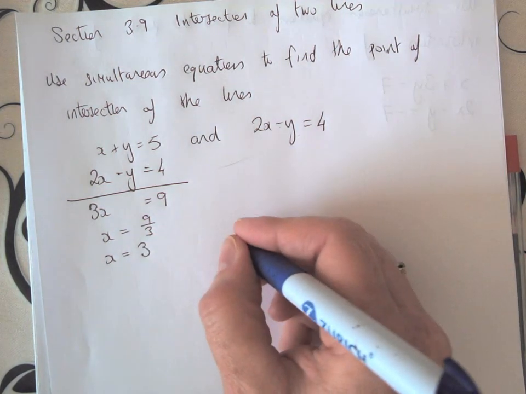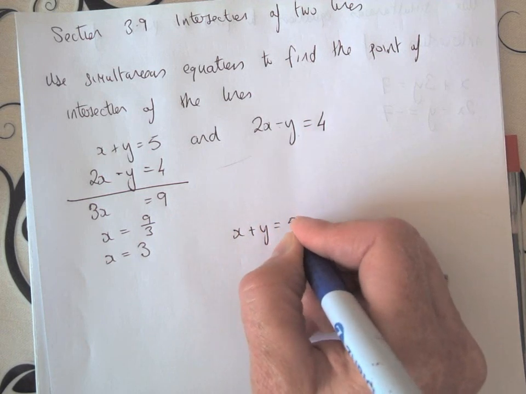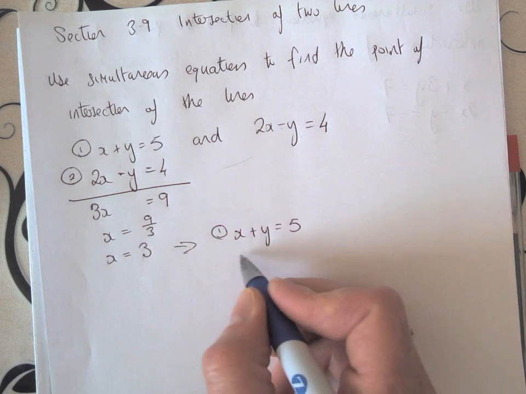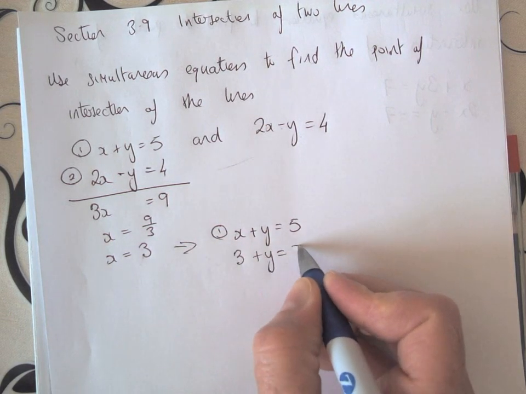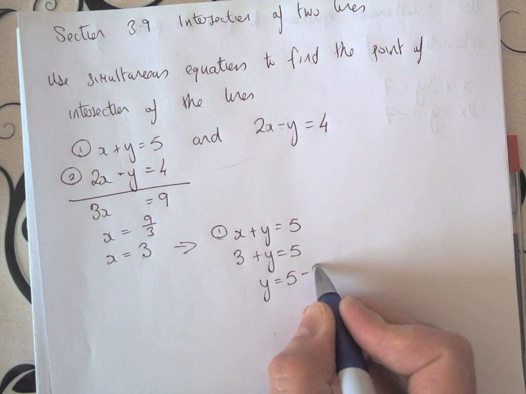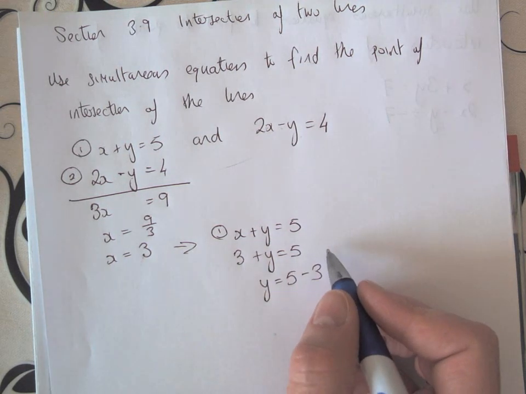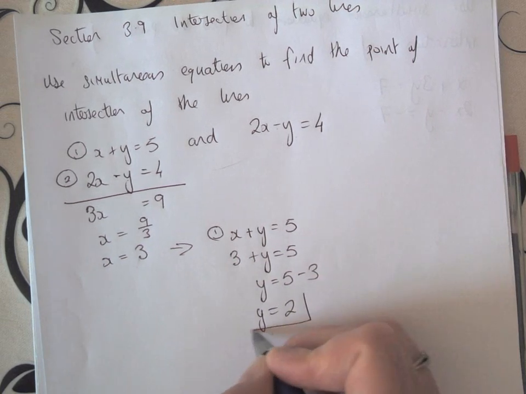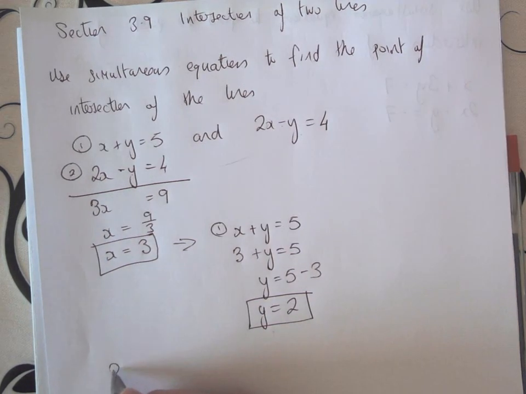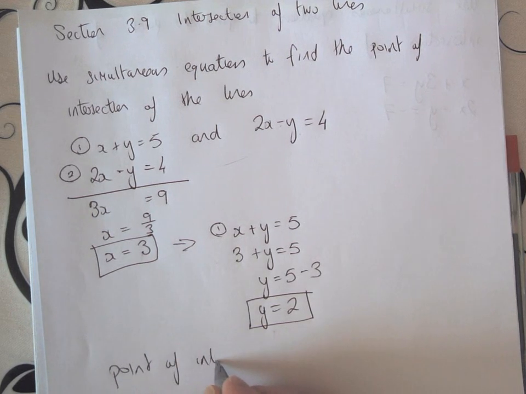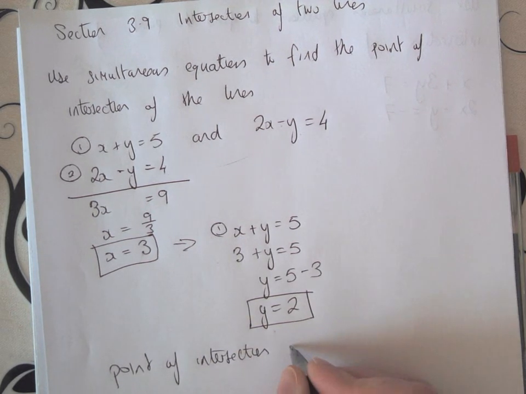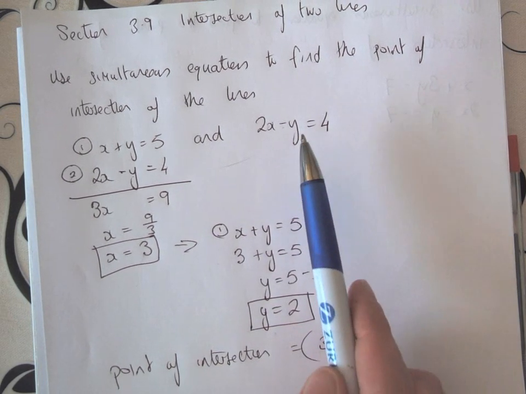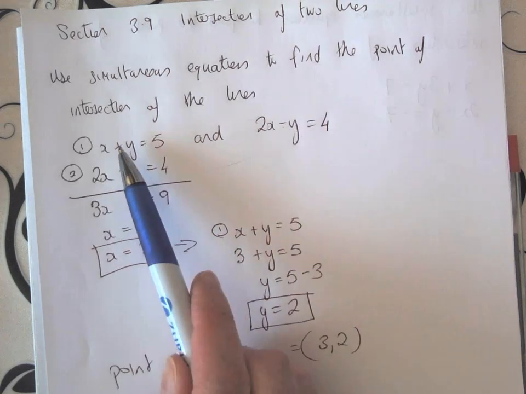And once you have x, then you use one of your equations. So this is equation 1, this is equation 2. I'm going back into equation 1 and I'm putting x in for 3. So 3 plus y equals 5. So y equals 5 minus 3, because remember when you bring something over the equal sign, it changes sign. And y equals 5 minus 3, which is 2. So my point of intersection is 3, 2.